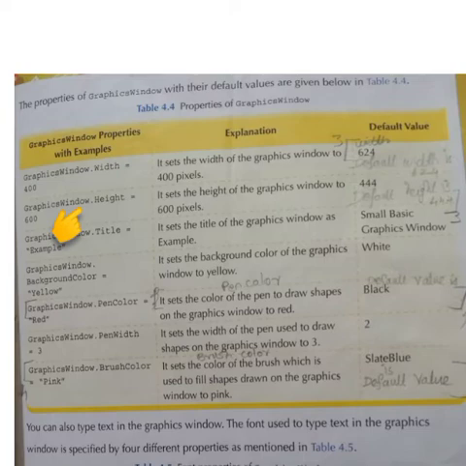The next one is graphicsWindow.title. If you want to give a title in the graphics window, you should mention this property. graphicsWindow.title = and within the double quotes we need to mention the title name. Here I have given an example, so it sets the title of the graphics window as Example.